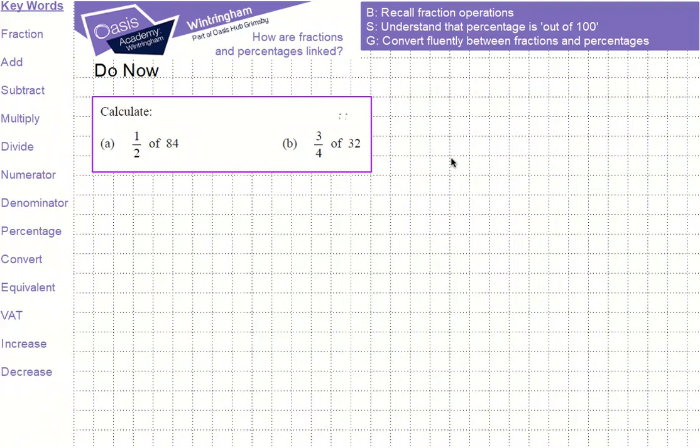Hello. In this lesson we're going to look at how fractions and percentages are linked. Recently we've been learning about ratio and we're just going to move a little bit towards percentages, and these two topics are very closely linked. On the screen is a little bit about fractions and revision of what we did a few weeks ago.